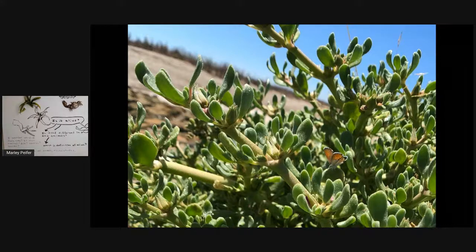And there is a little butterfly in there. And there were several butterflies on this plant. But I'm also now noticing that there is a spider in this picture. There is a little spider probably waiting for things to come to these flowers to eat them. So that's something I had not noticed before.